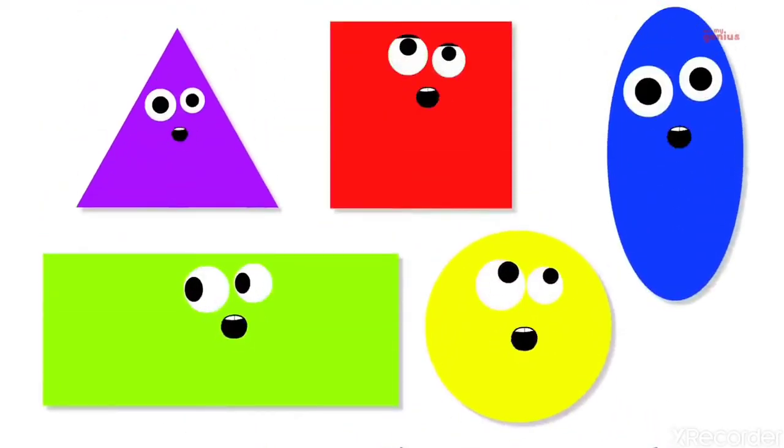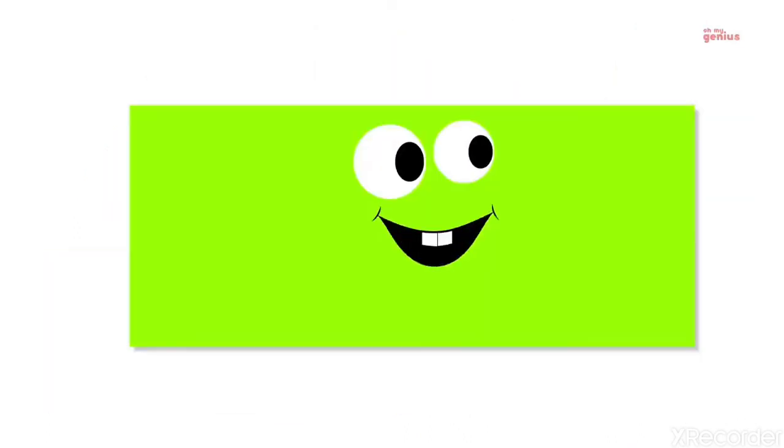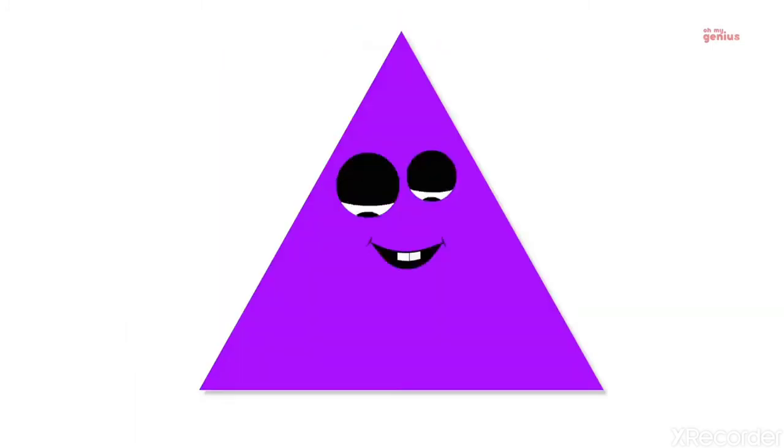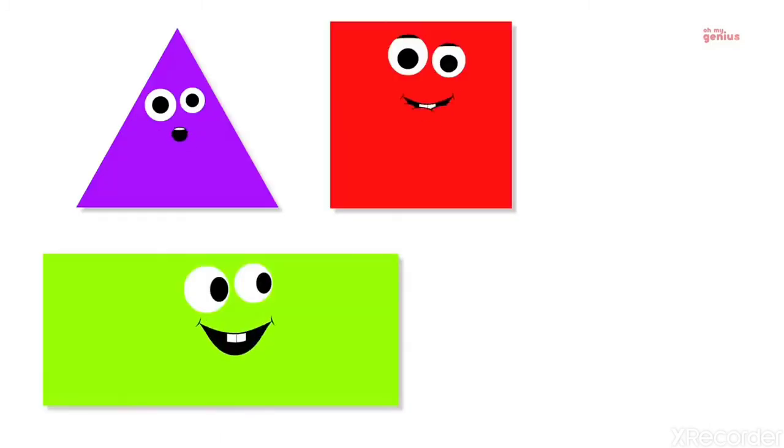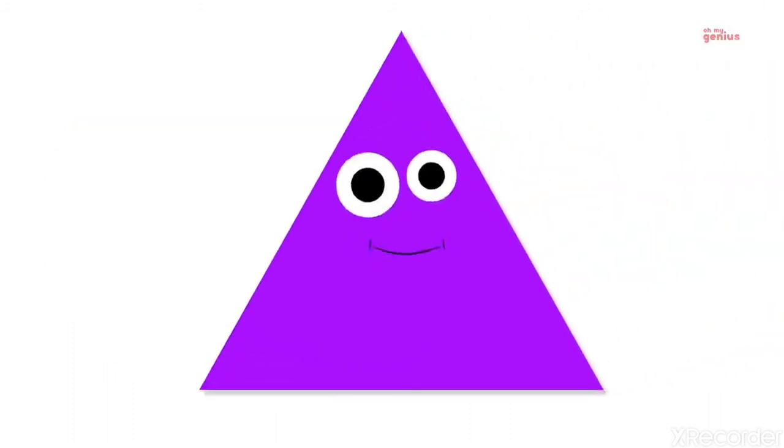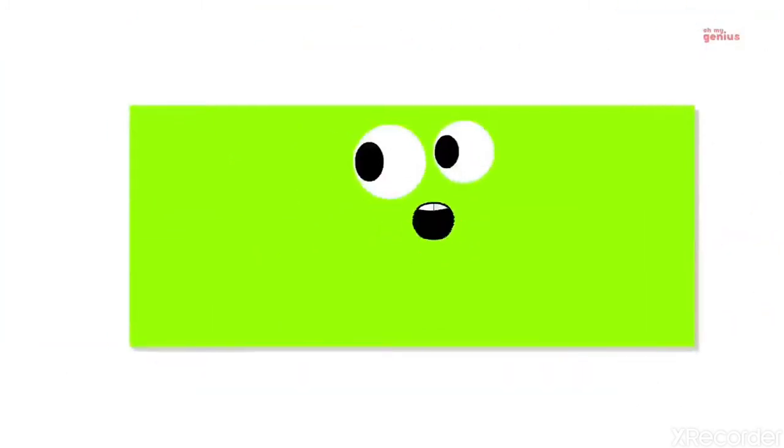We are shapes. Yes, we are shapes. Triangle, rectangle, circle, oval, square. I'm a circle, round and round.